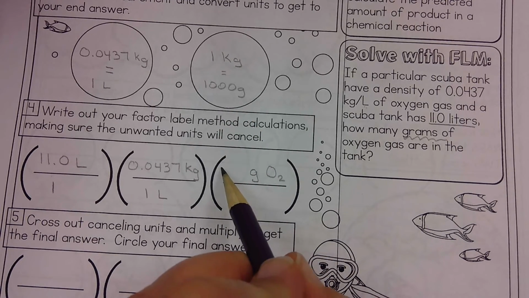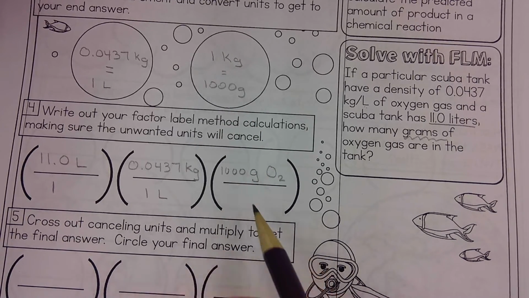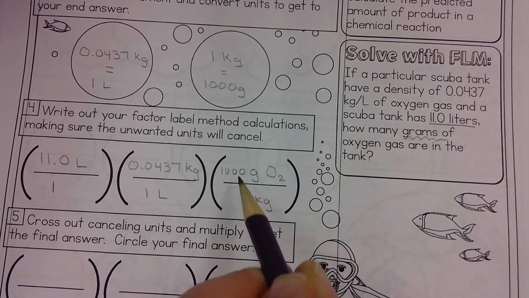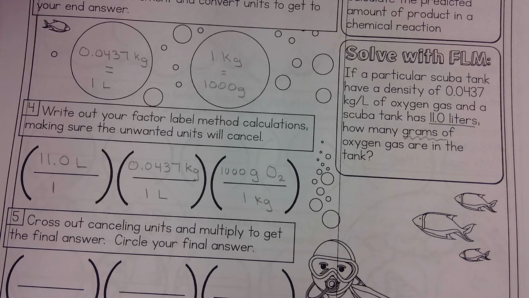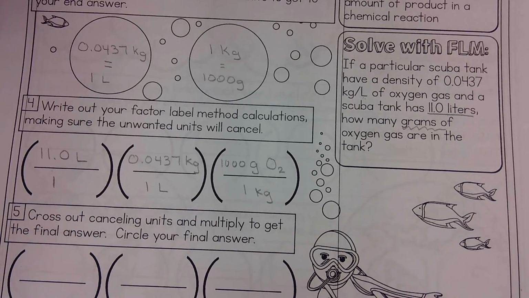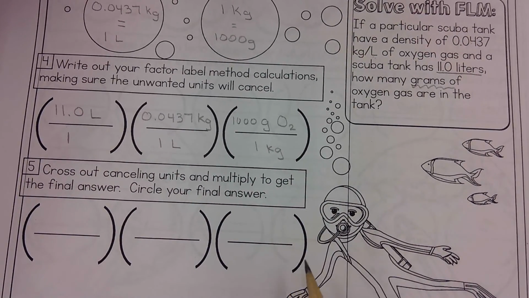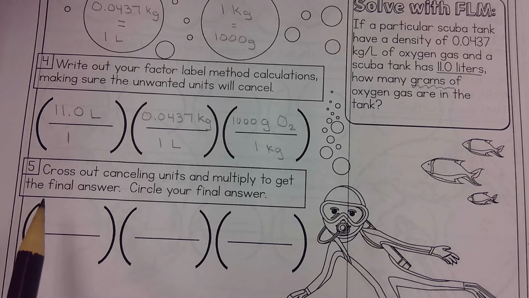And so I know that 1,000 grams is equal to 1 kilogram. So that's my next conversion factor. And again, I know that my units will cancel out. Kilograms in the denominator, kilograms in the numerator. So that's my 4th step, is to write it out. Now my 5th step is to cross out the units and then multiply.